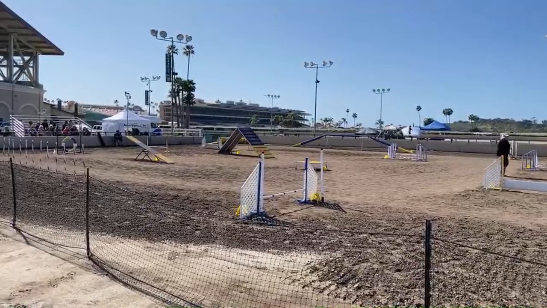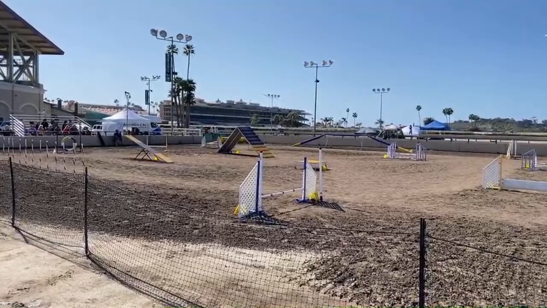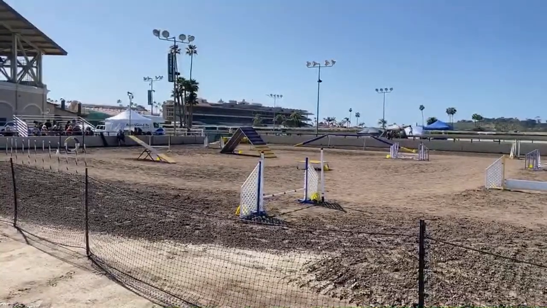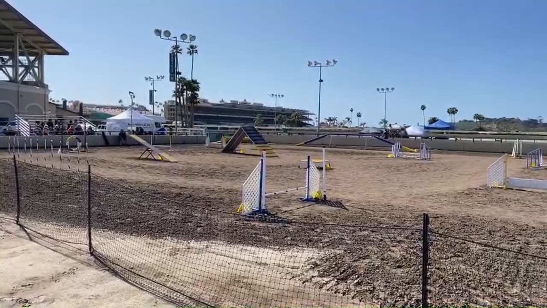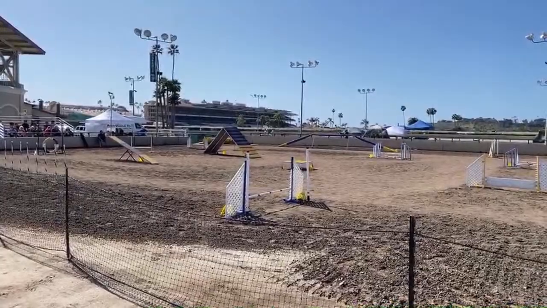Now in IPO, there's only one size. Oh, really? One size fits all? One size fits all, yeah, and it's always the same height jump. So that's what I like about AKC obedience and agility. You're actually helping the dog. Any different dog can do it.